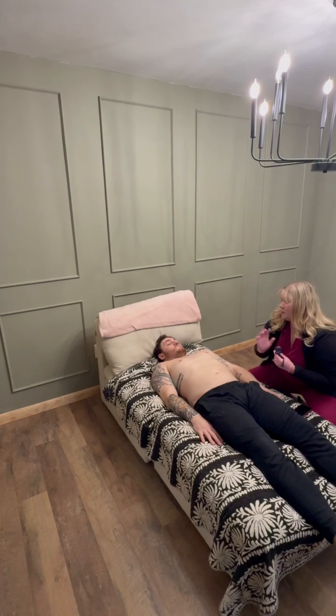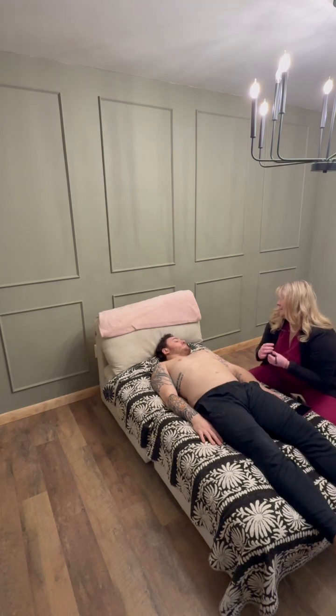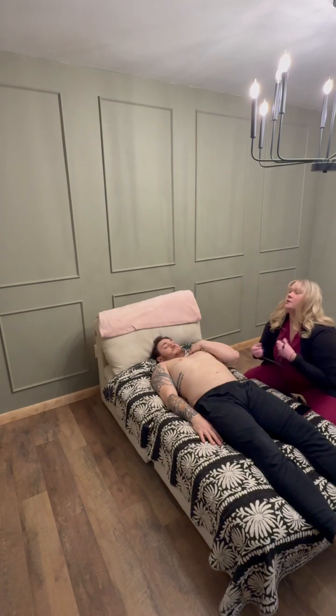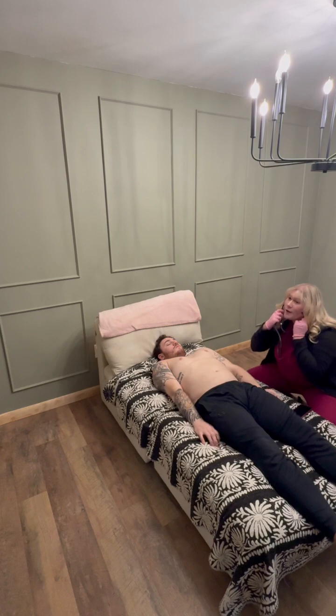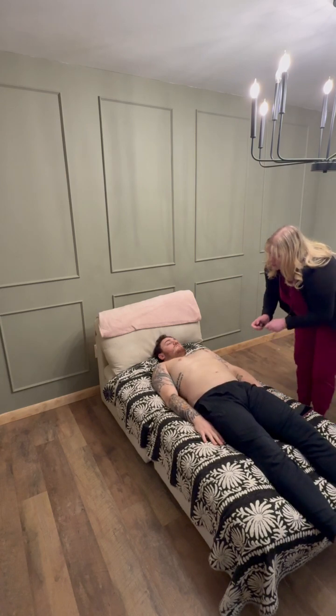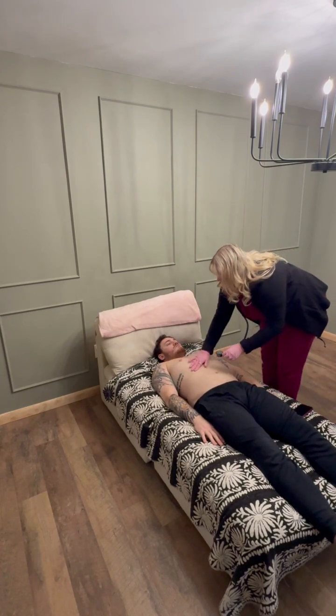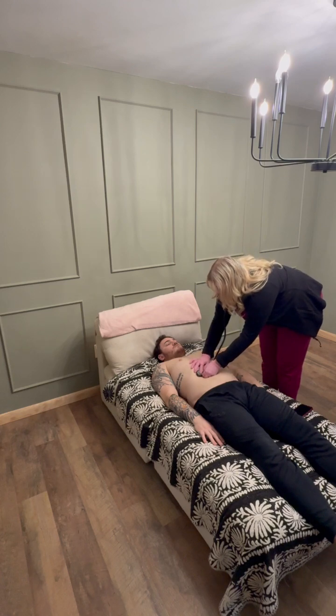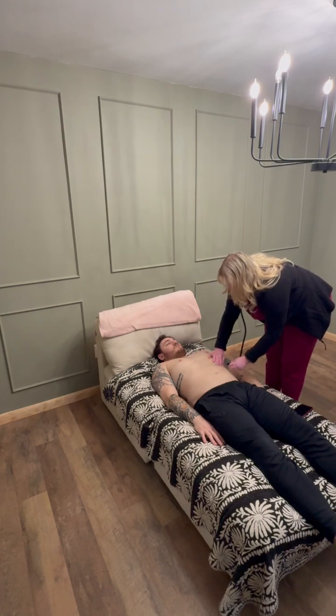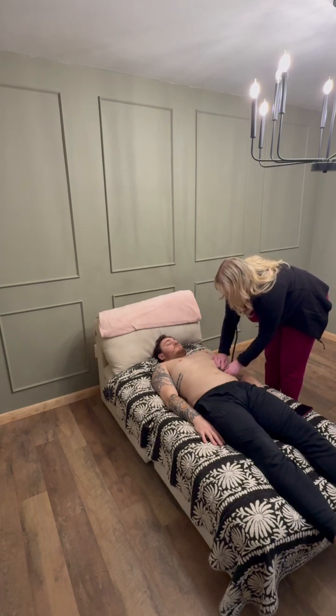Next, I'm going to be listening to your right upper quadrant for your liver, and then the left upper quadrant for your spleen, listening for venous hums and friction rubs. So using the bell of my stethoscope, I'm going to listen to your right upper quadrant, to your liver, for a venous hum. Left upper quadrant, to your spleen.